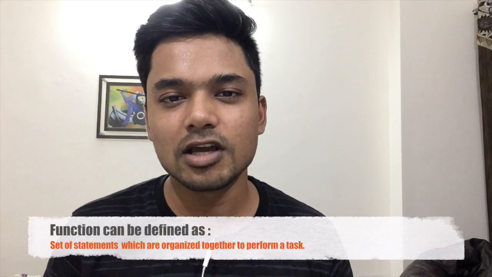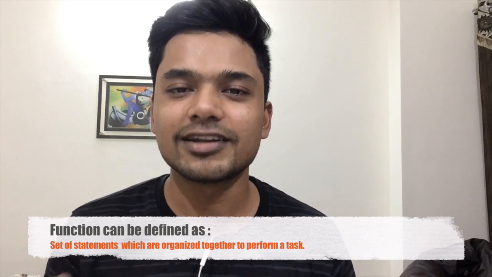So guys, what are functions in Swift? In simple language, if I would define it, I would say a function is just a set of statements which are organized to perform a specific task.